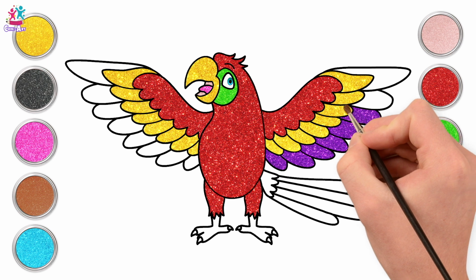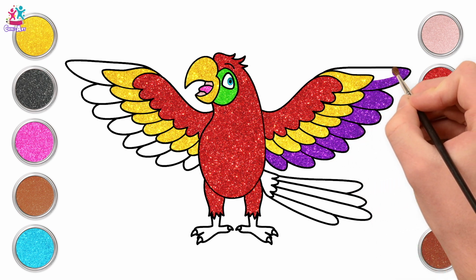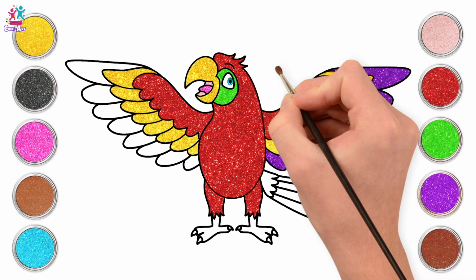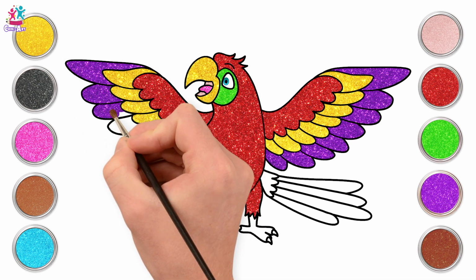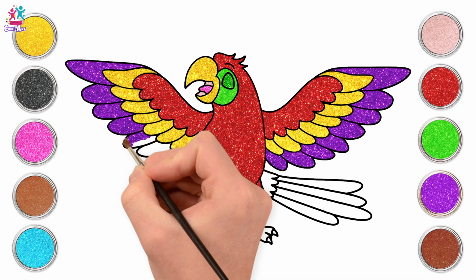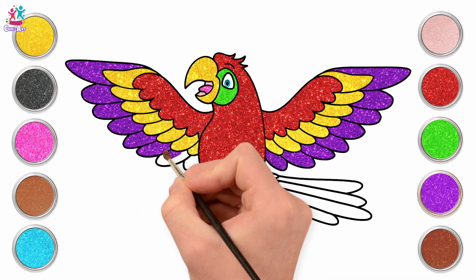Do you have a favourite bird? Ooh, I like toucans. I think they're really cool and I love the colours on their beak. But parrots are super awesome as well. I love how they can speak and learn what to say. It's amazing, isn't it?